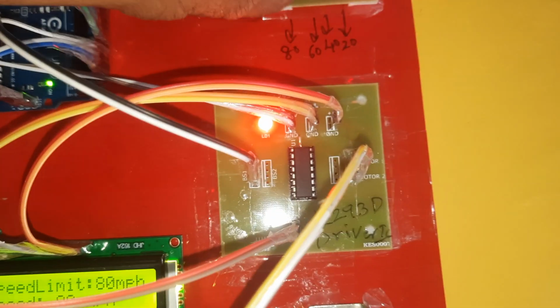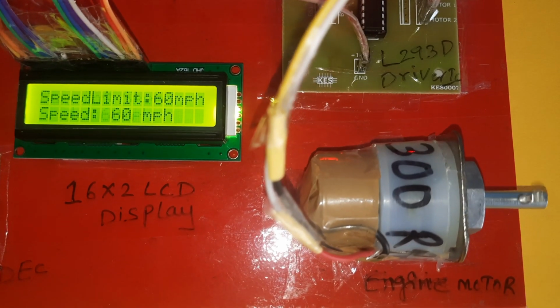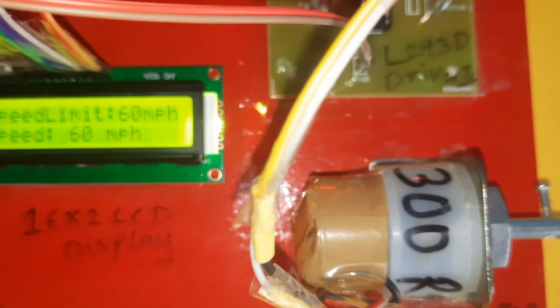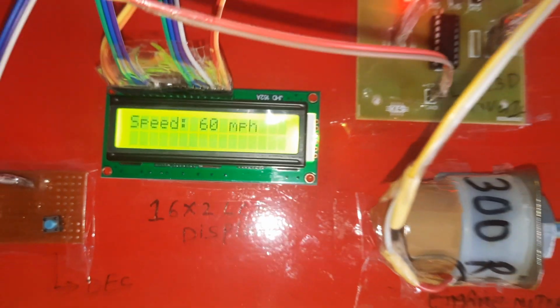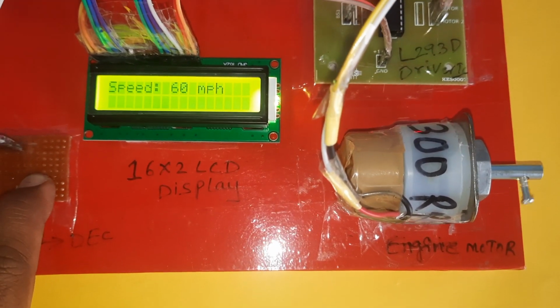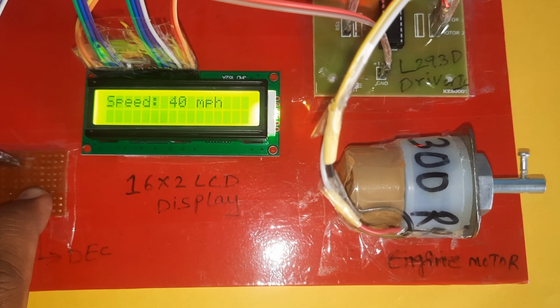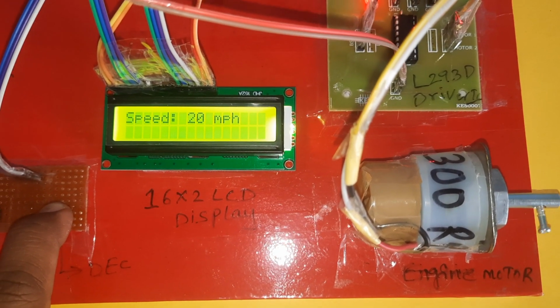Come down, overspeed detected, go to 60. Decrease it. Speed is 60. Then decrement. Thank you.